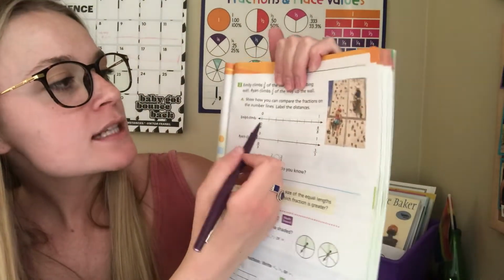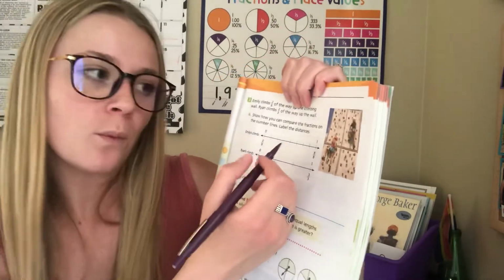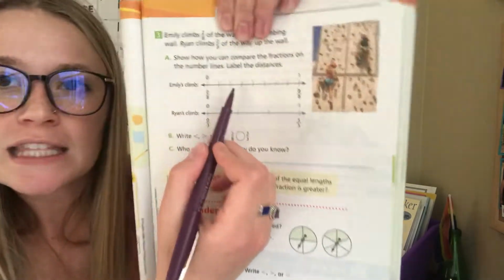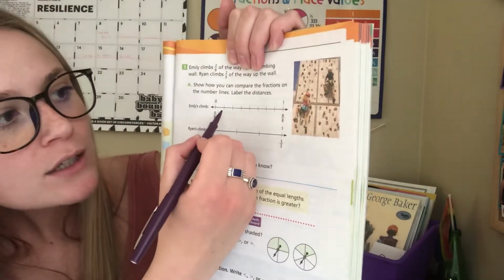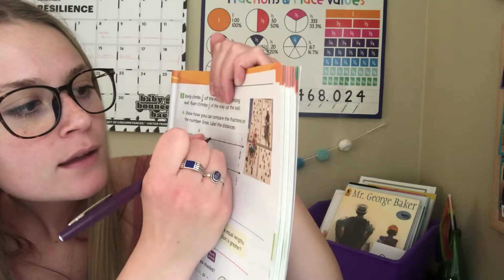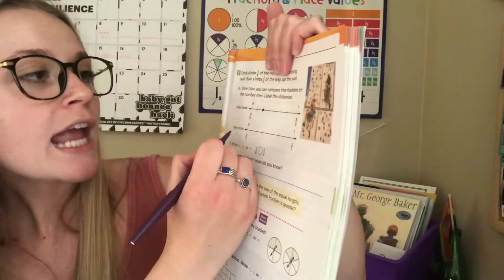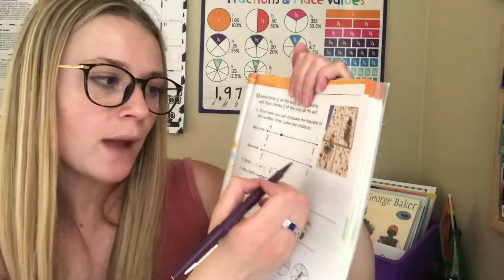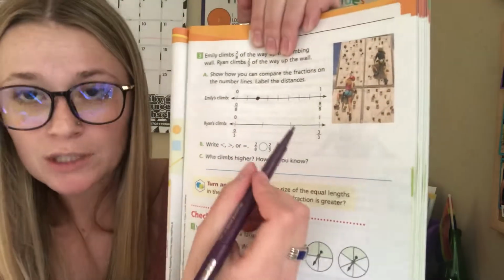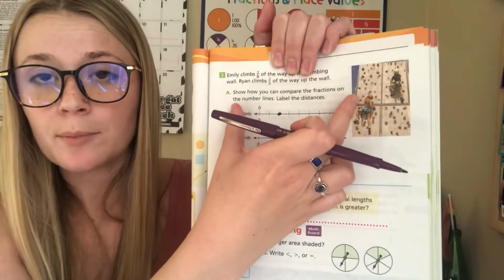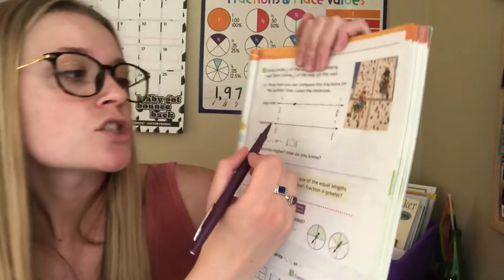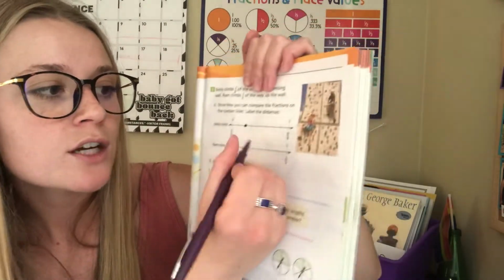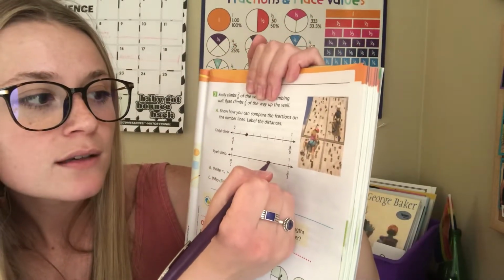Okay, so Emily climbs 2/8 of the way up the wall. So we see that this number line is divided into 8ths. So I'm just going to count to 2. This is 0, 1, 2. That is her distance. Ryan climbed 2/3 of the way up the wall. So this number line is the same length as the top number line, but it is divided into 3 sections instead of 8. So I'm going to say 0/3, 1/3, there's my 2/3.